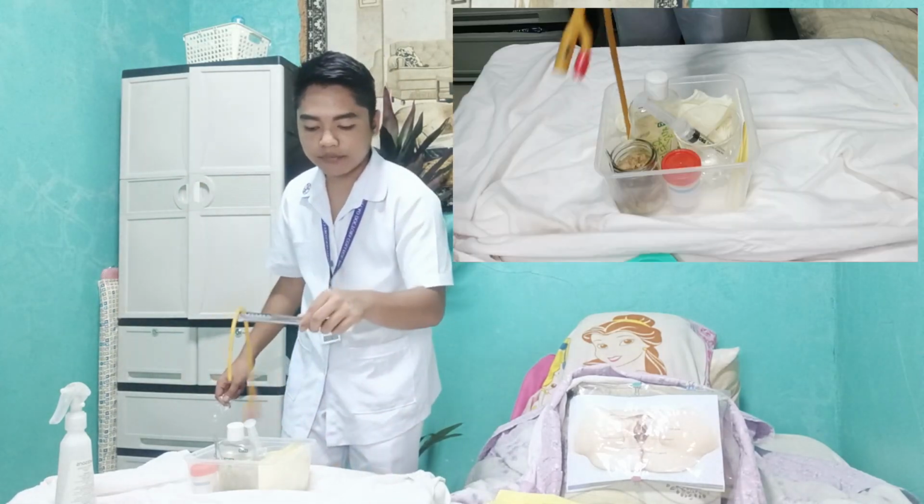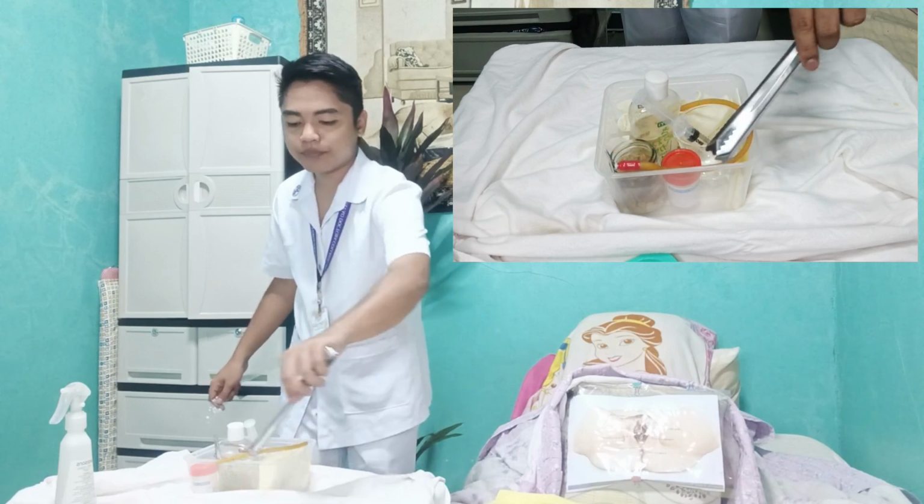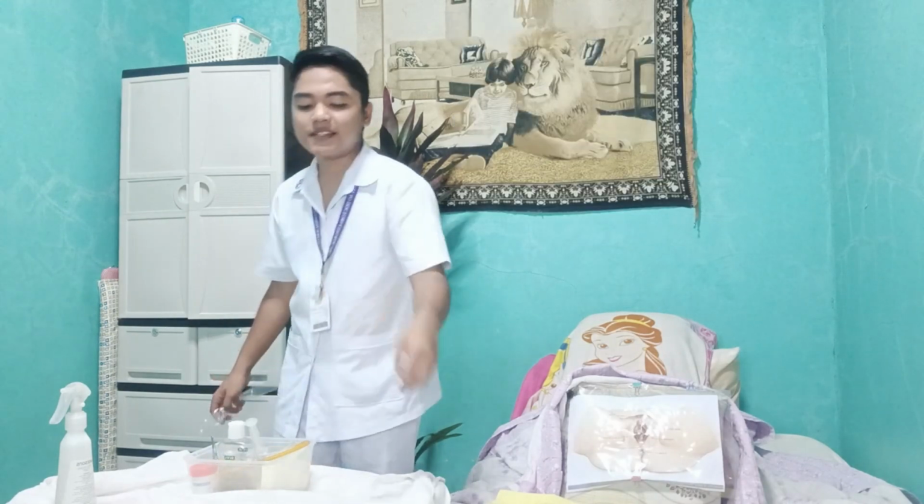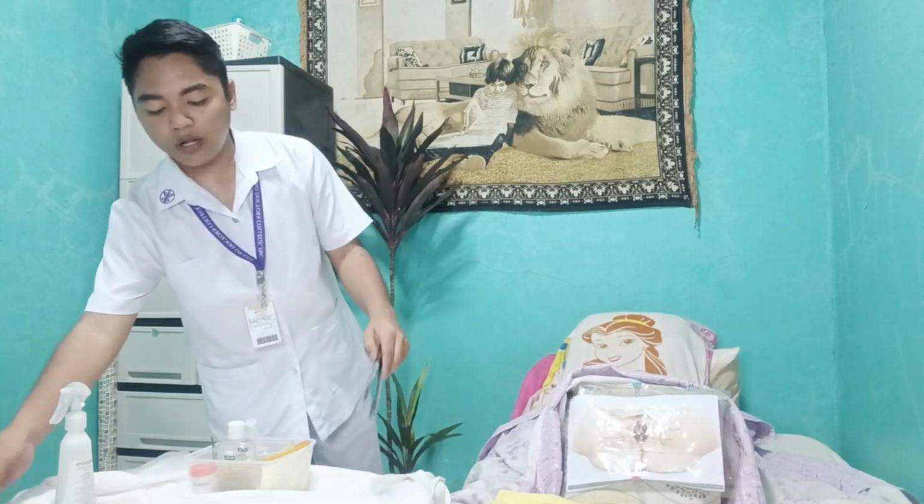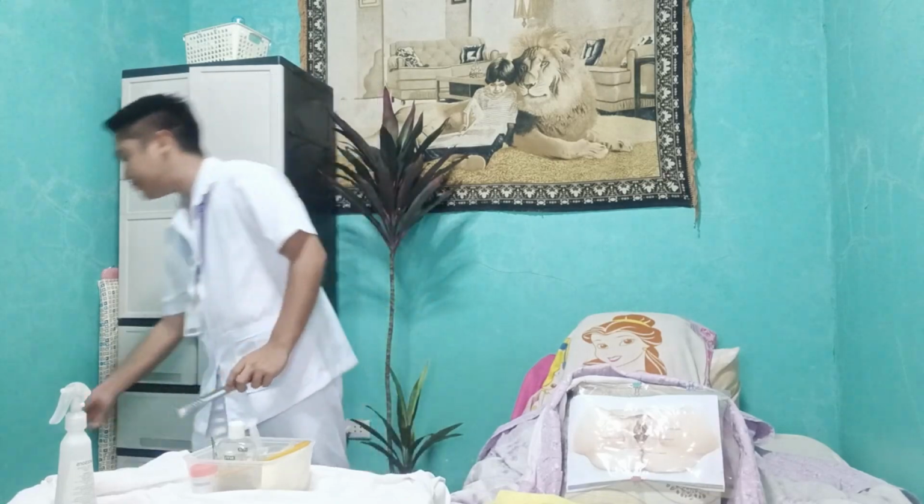I've already opened the sterile set earlier. Now I am going to add my catheter and also my urine bag into the set. Never ever touch the actual catheter and the actual urine bag to avoid contamination. It's okay if the catheter falls in here because all of this is sterile.